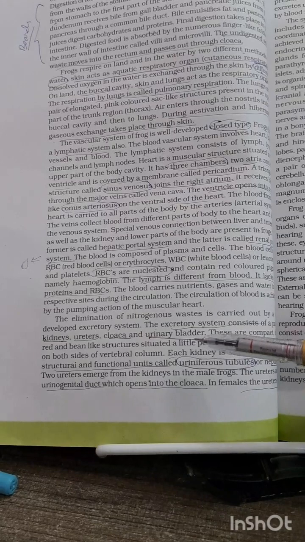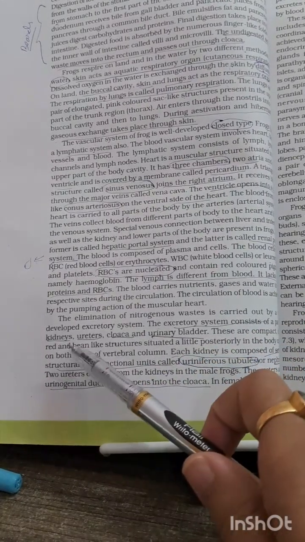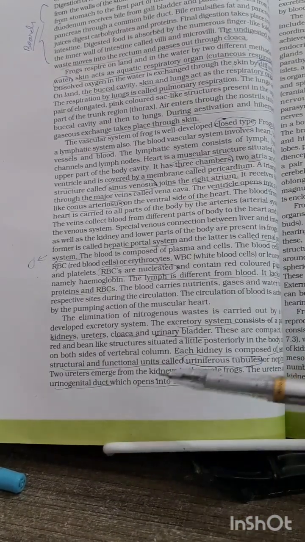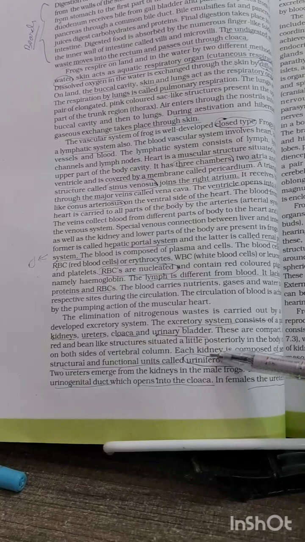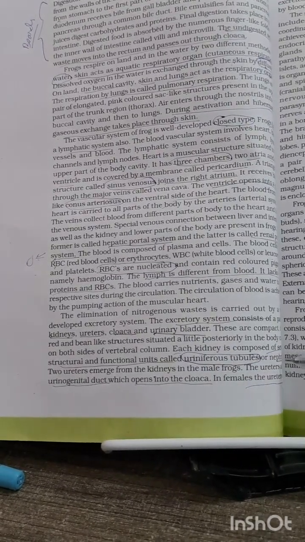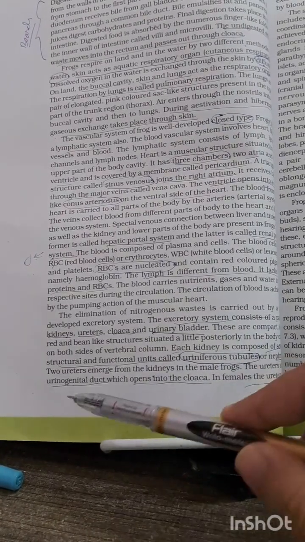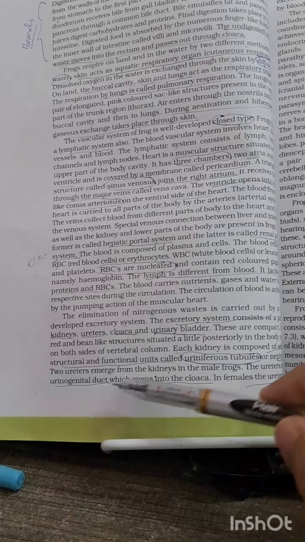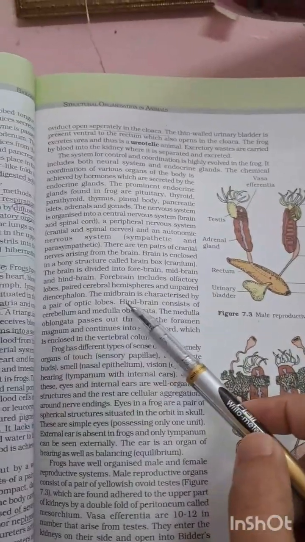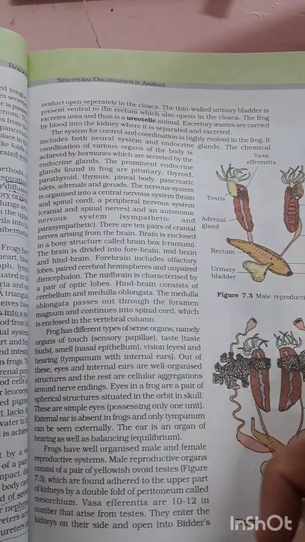Now for the excretory system composition, they might ask you that it is composed of kidneys, ureters, cloaca and urinary bladder, and the fundamental units of the kidney in frogs are called uriniferous tubules or nephrons. Now in males, the ureters function as urogenital ducts and open into the cloaca, but in females, the ureter and oviduct open separately into the cloaca. Thank you.